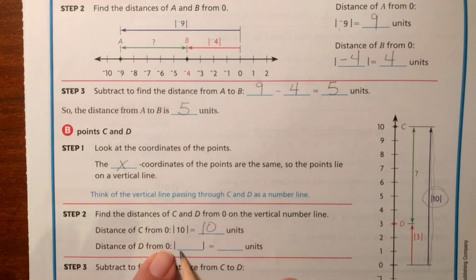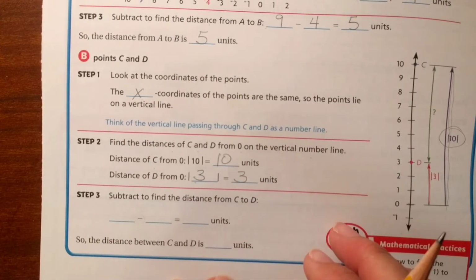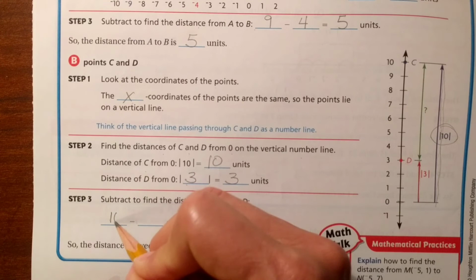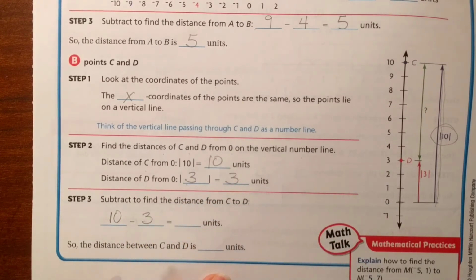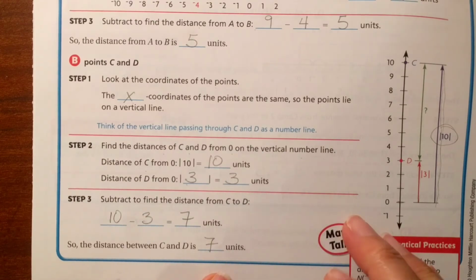The distance from 0 to point D, the absolute value of 3, is 3 units. So now we're going to subtract 3 from 10, and it's 7 units from C to D. So the distance between C and D is 7 units.